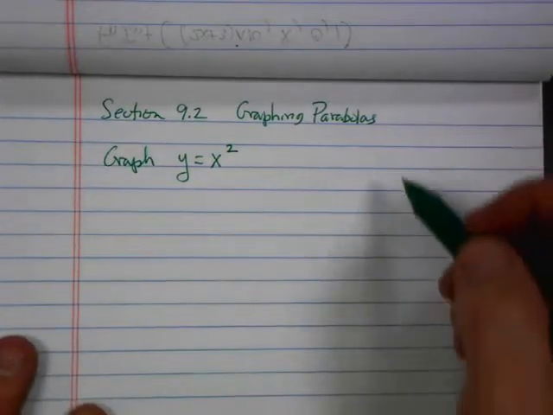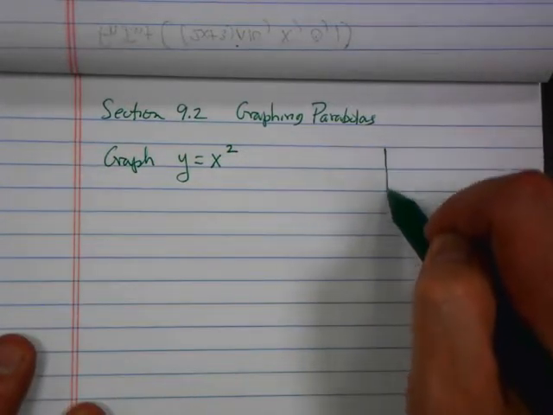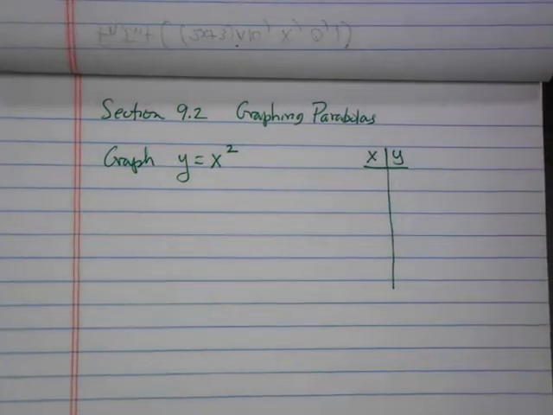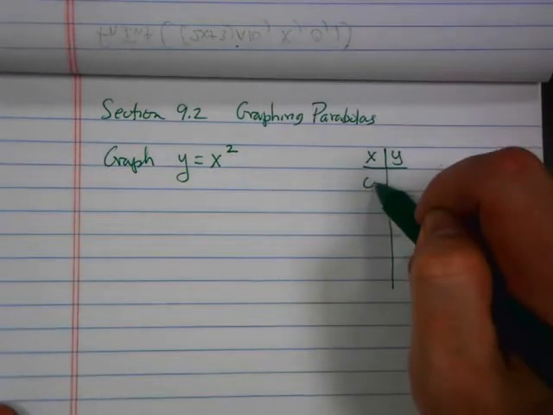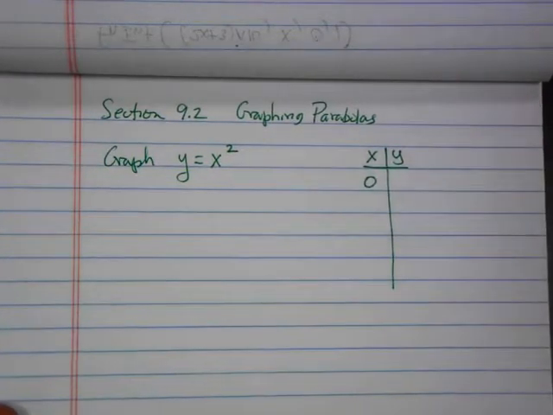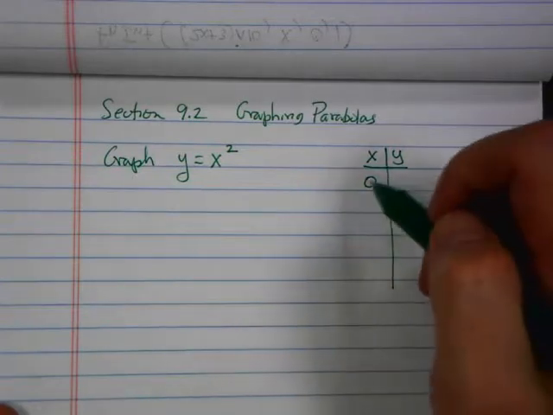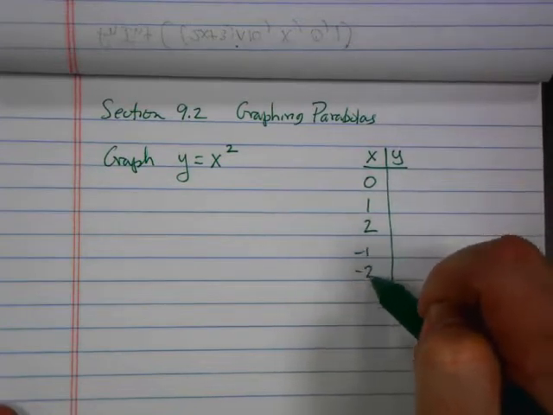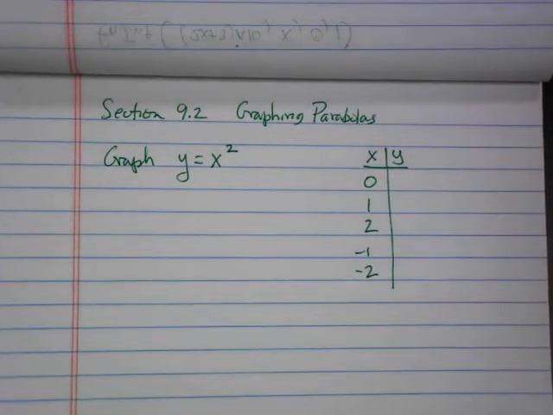All right, what I would probably do, if I was going to graph this for the first time and I didn't know anything about it, I would build myself a little table. I would pick 0, a couple of my favorite positive numbers, and a couple of my favorite negative numbers. So I'm going to use 0, then my favorite two positive numbers, 1 and 2, and my favorite two negative numbers, -1 and -2. And I'm going to plug those in.